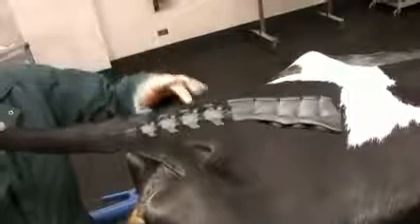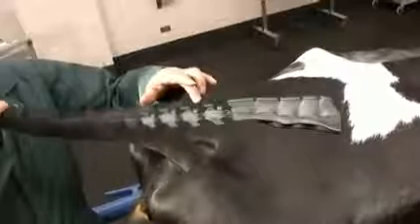This space is identified by gently lifting the tail up and down while simultaneously palpating for the first freely movable joint caudal to the sacrum. Once the proper site has been identified, the area should be clipped and surgically prepared.